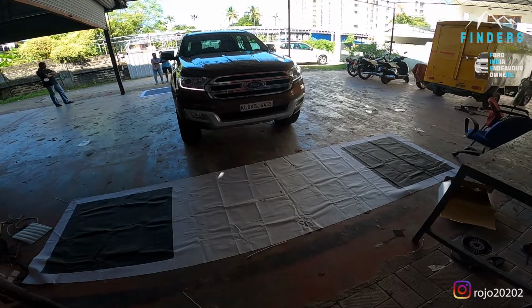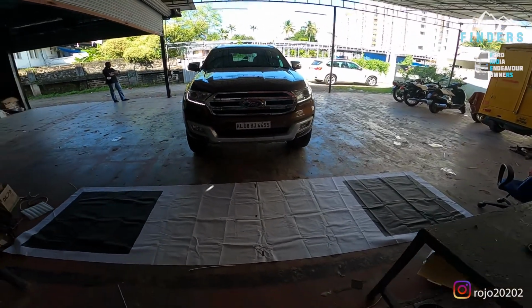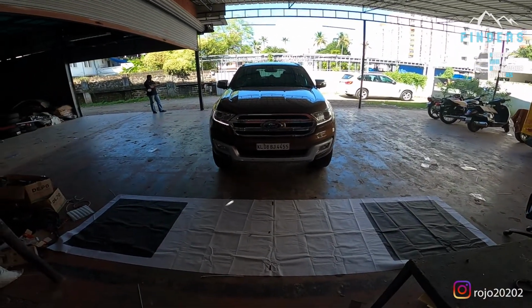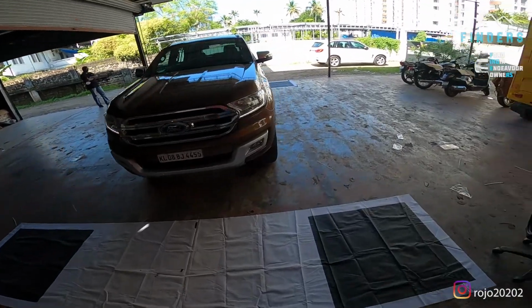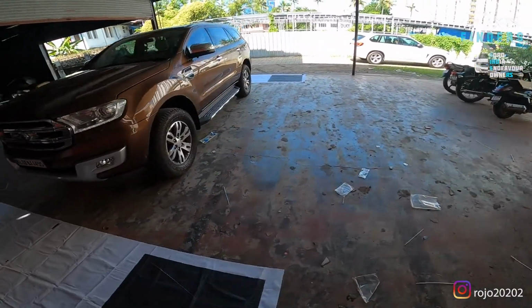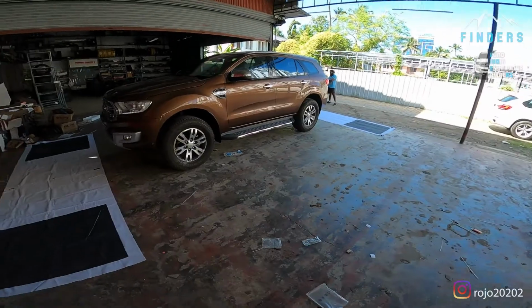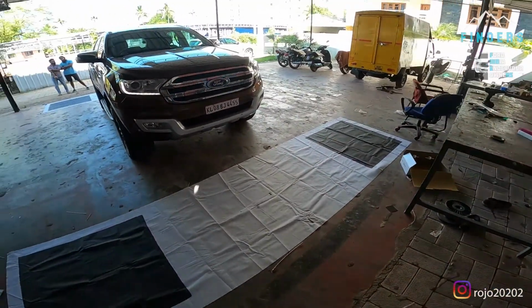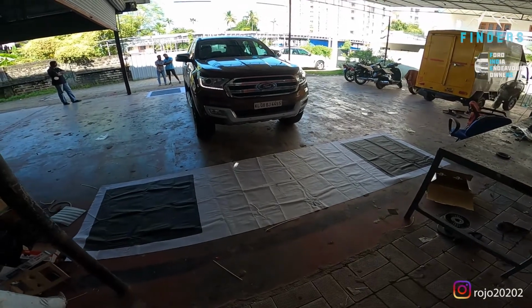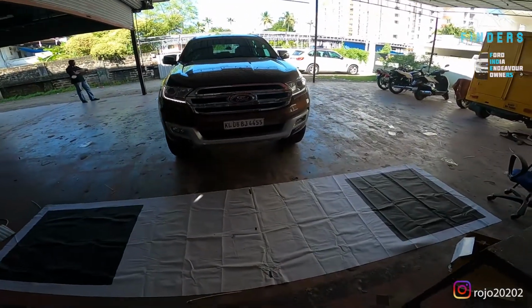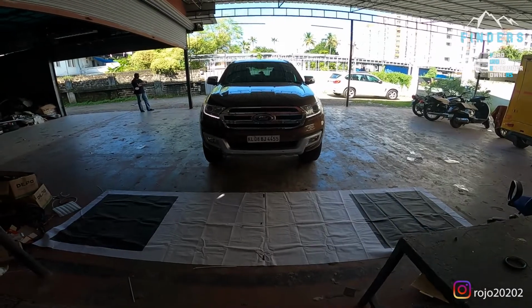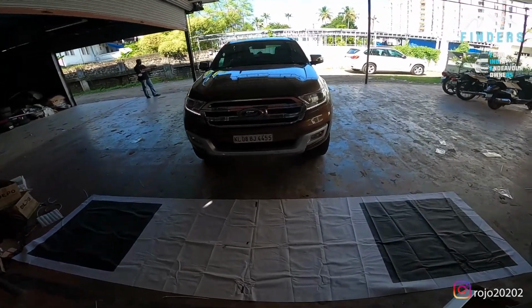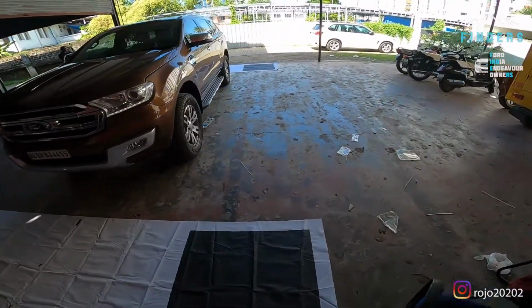So there is a key thing: always keep this cloth almost 20 centimeters away from the car in the front, and on the rear side 20 or 30. Just make sure that you take a note of the distance of this cloth from the car, because that will be needed when we input some data while we do the calibration.